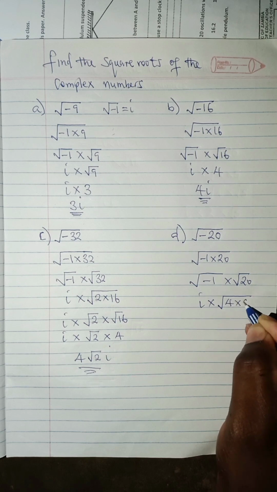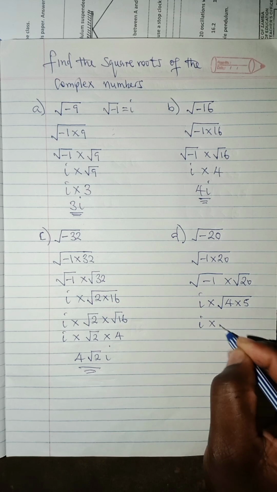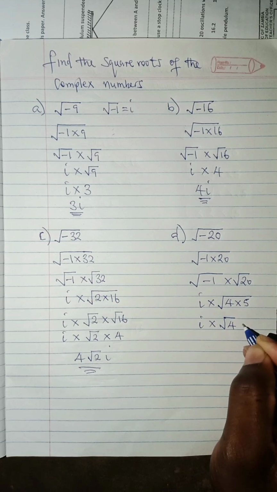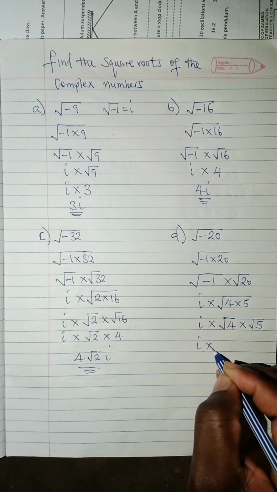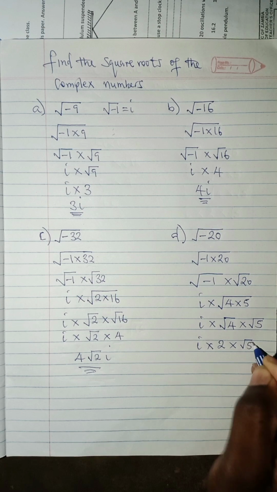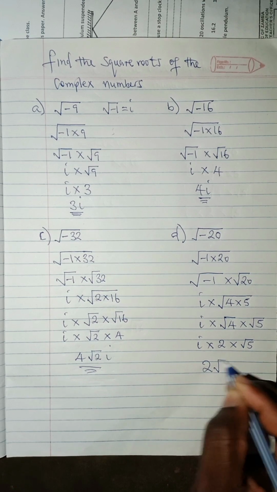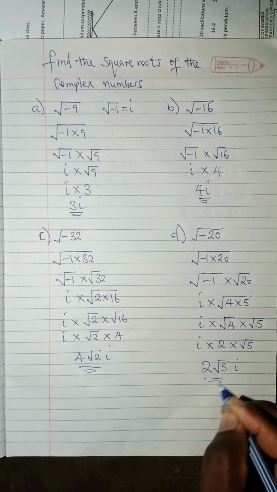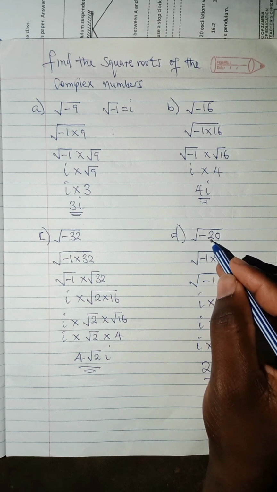The 20 is the same as saying 4 times 5. So 4 times 5, under the square root, will give us the root of 20. So I times, we can also split them, the root of 4 times the root of 5. So I times what's the root of 4? The root of 4 is 2, times the root of 5. So I times 2 times the root of 5 is the same as saying 2 the root of 5 I. So 2 the root of 5 I is the square root of negative 20.